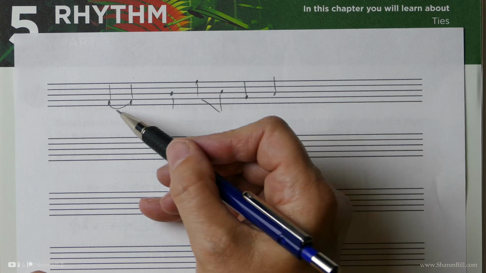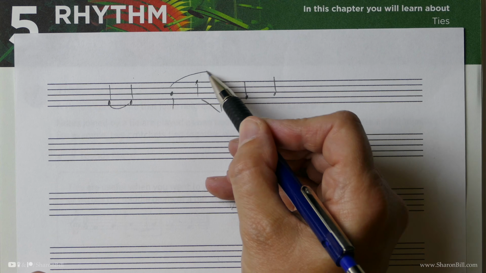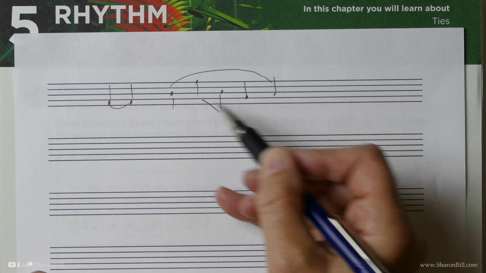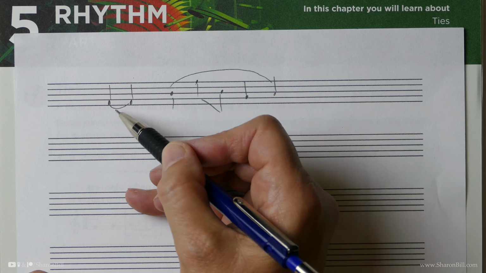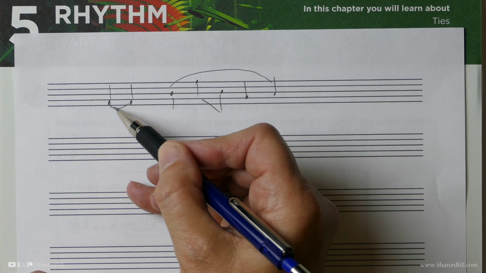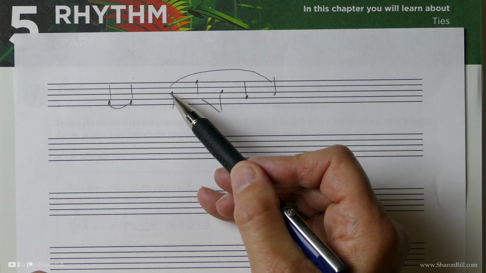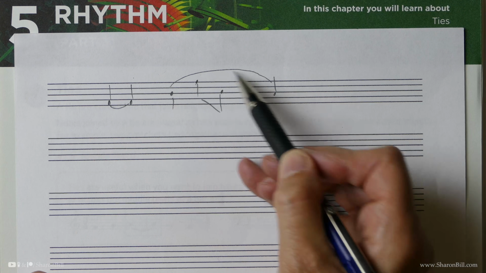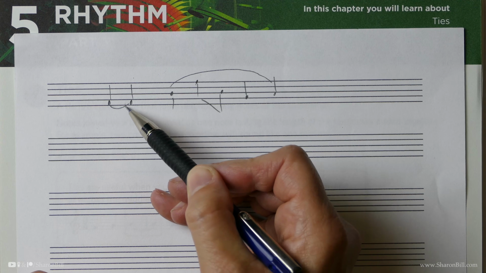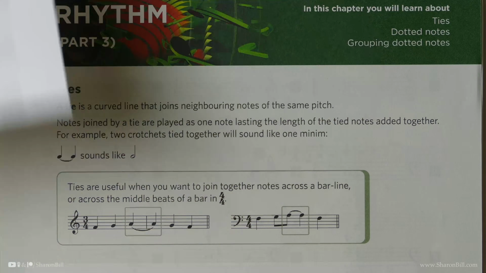A slur, which is the same shape, is rather a big umbrella which kind of covers the whole batch, which means smoothly play these together, smoothly join together. A tie is a timing issue where you're adding note values. A slur is just a performance marking to say to play smoothly. So although it's the same shape, it is applied differently. So it was worth just taking a moment to be sure about that.